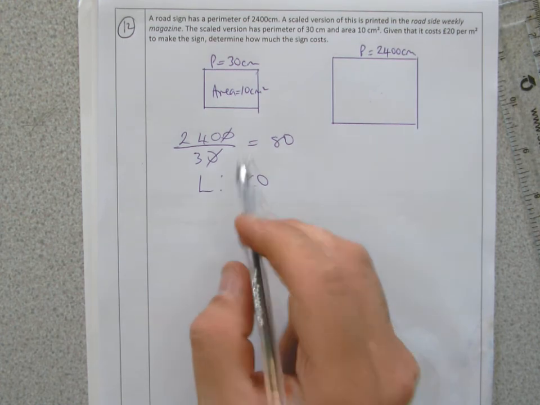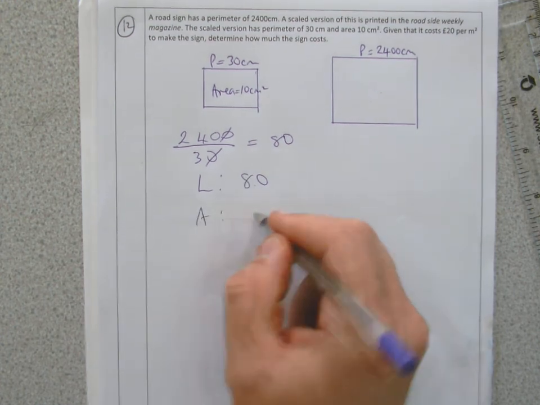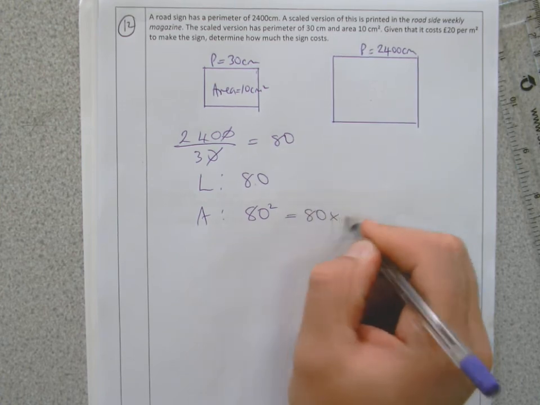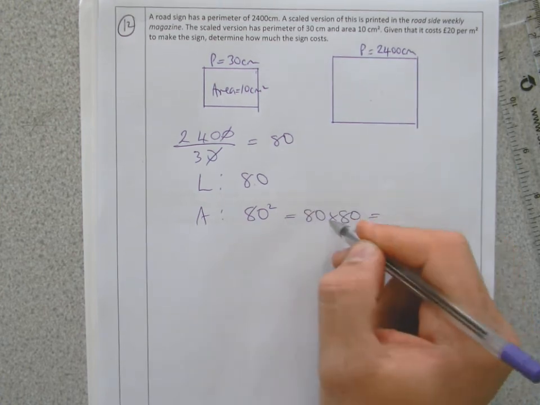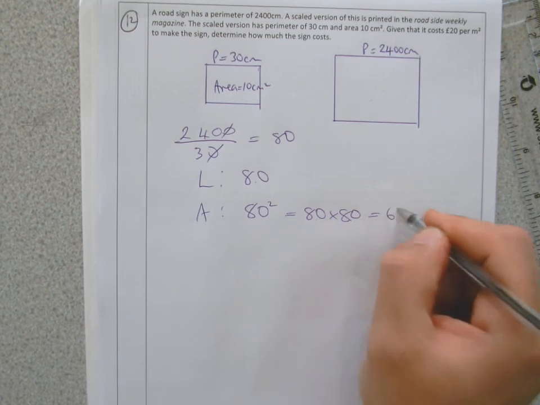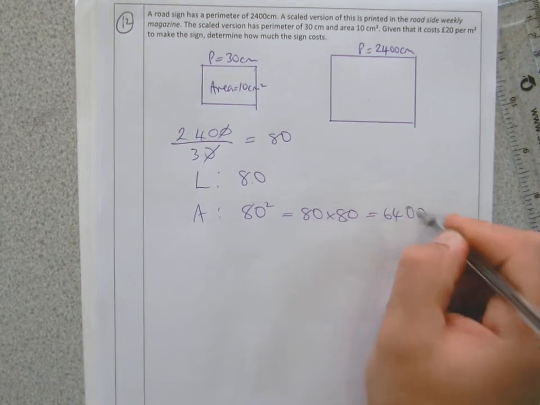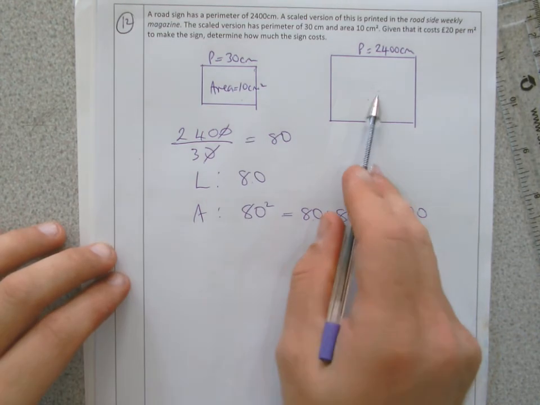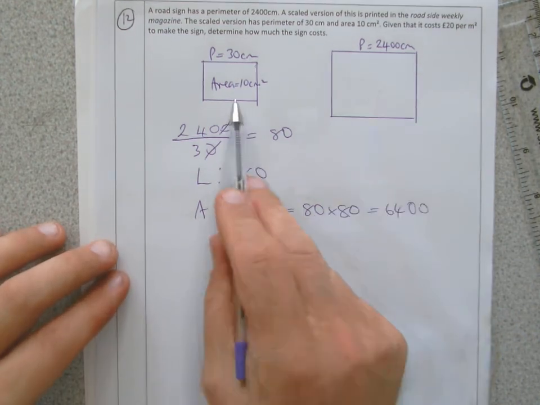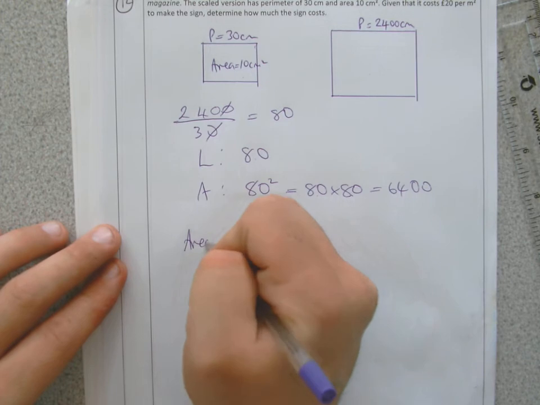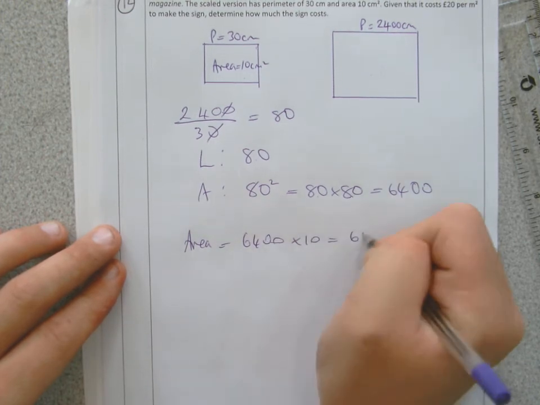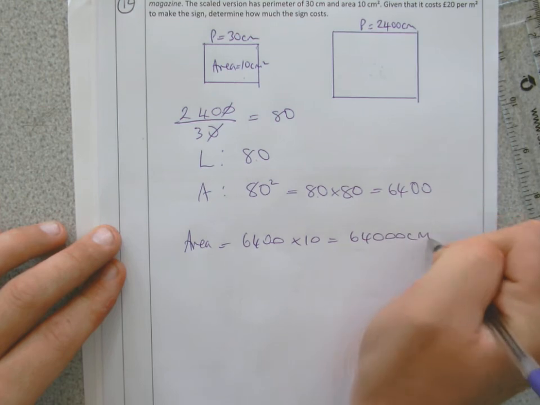So if the length scale factor is 80, the area scale factor will be the square of that, 80 squared. 80 squared is just 80 times 80, and 8 times 8 is 64, and add on 2 zeros. So 6,400. So if the area of this is 10, the area of this will be 6,400 times that. So the area then will be 6,400 times 10, which is 64,000 centimetres squared.